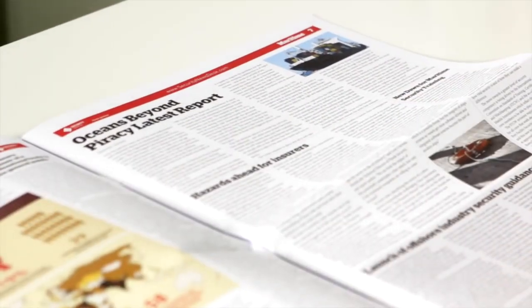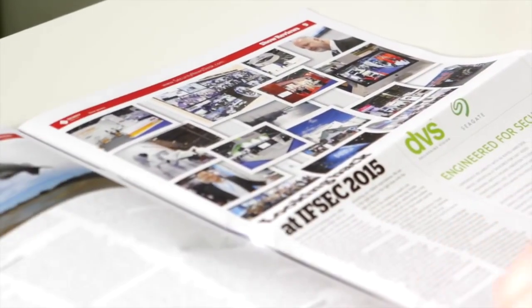We were recently commissioned by Security News Desk, a security news company, to create an A3 print newspaper for them. But I thought I'd just talk you through the process a bit and show you how we laid it out in InDesign.